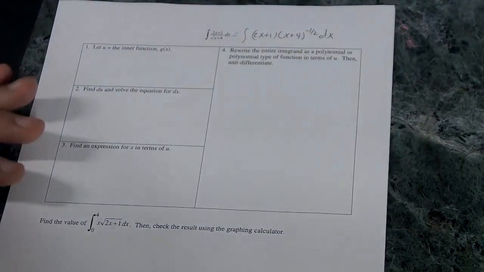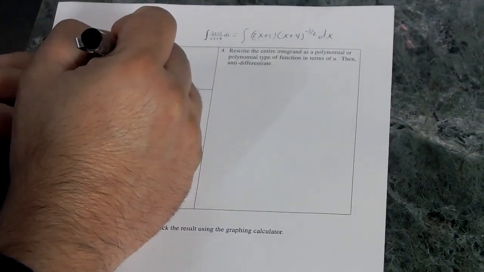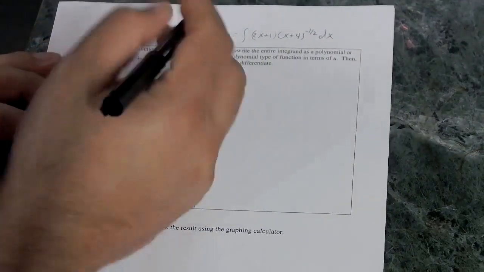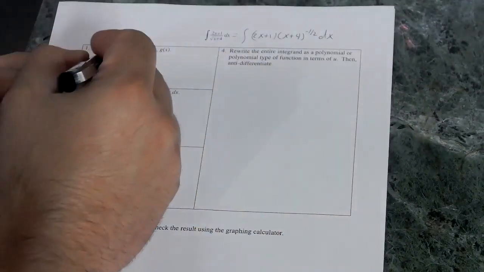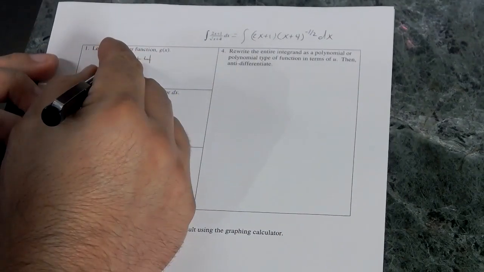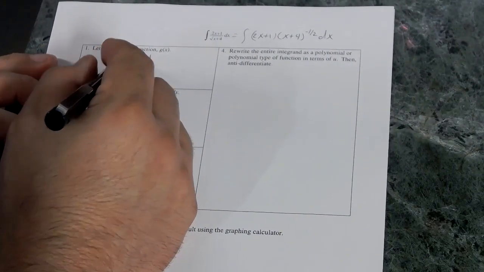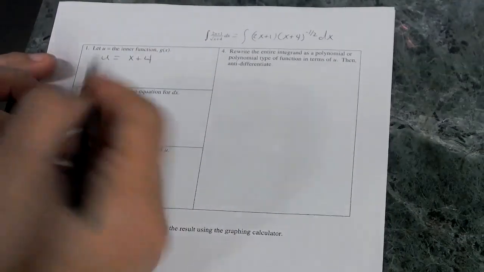Okay, so what is our u? Our inner function u is x plus 4. Usually, 98% of the time, it's the one with the power. Take its derivative. du, the derivative of x plus 4, is just 1, because the derivative of x is 1, but I have to tag along that dx. Solve for dx. dx is solved for.